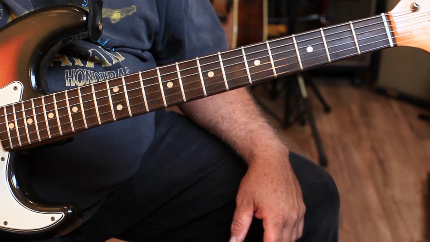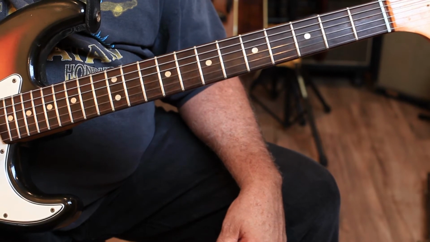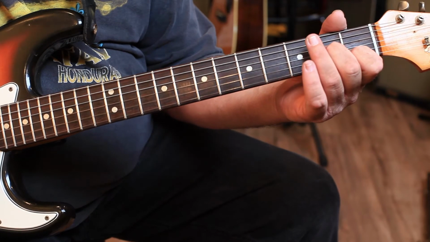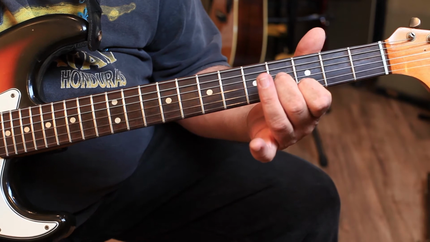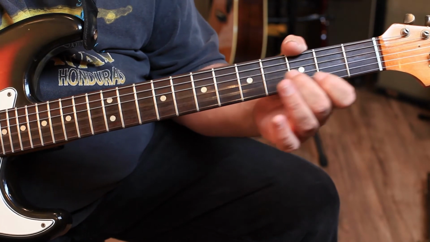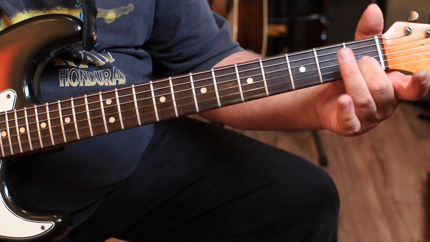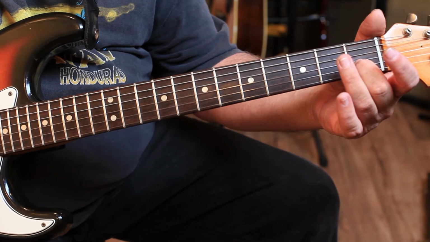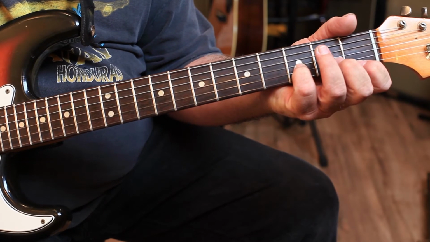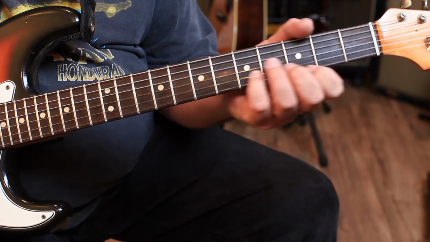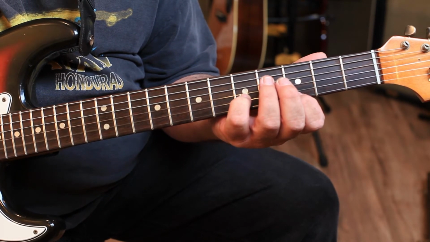In this version of the intro, that's strings 3 and 2, open, strings 3 and 2, fret 2 and fret 1, fret 4 and fret 3, and then we move up to strings 2 and 1, which is fret 1 and string 1, open. And that's fret 3 and fret 1 on strings 2 and 1. And that's fret 5 and fret 3 on strings 2 and 1.